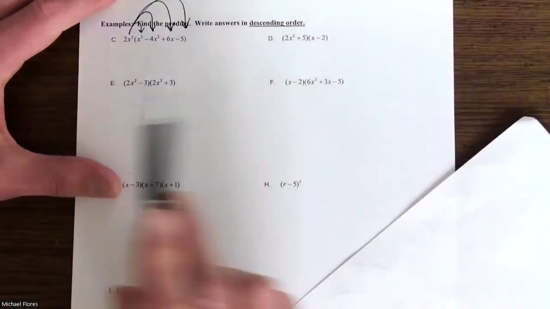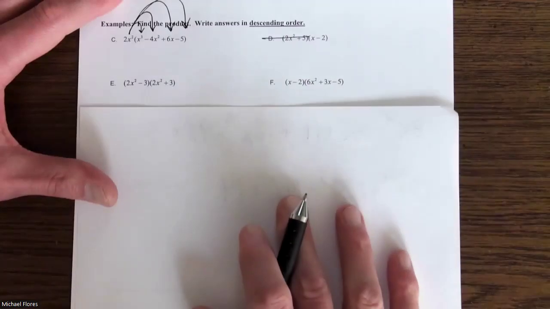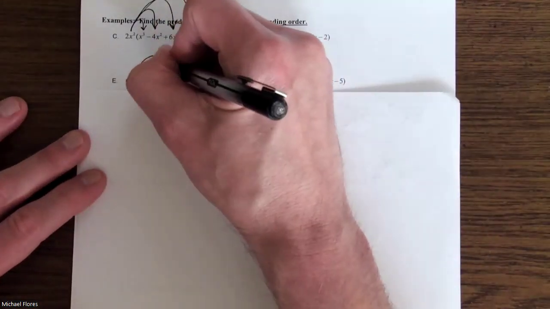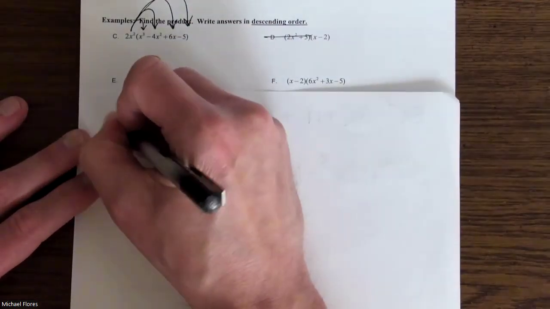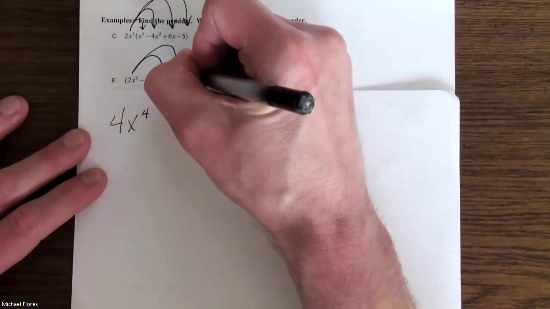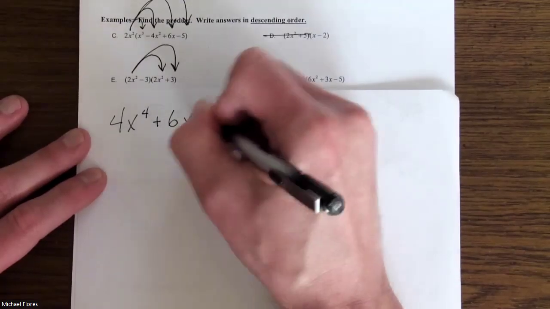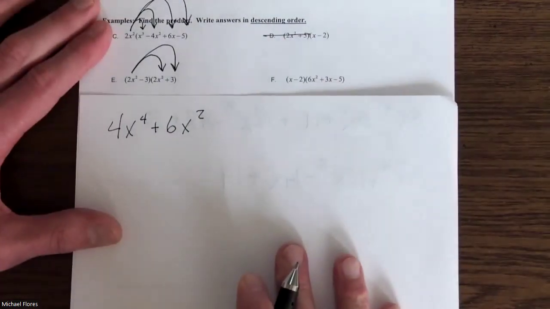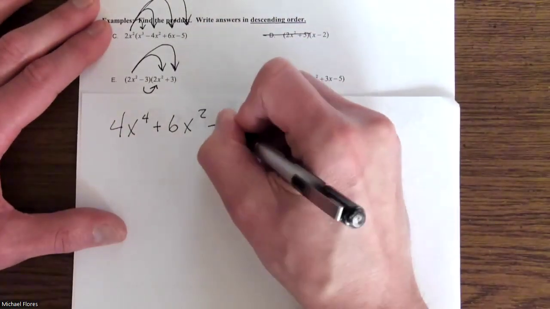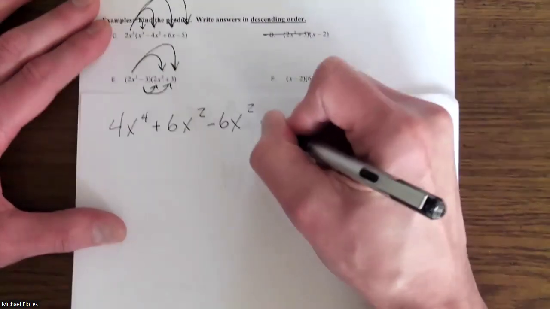Example, okay, that's foiling, that's foiling. Let's just do one of these. How about forget that one? Let's just do this one. Okay, let's foil. We're going to do this times that, this times that, and now this, that times that.